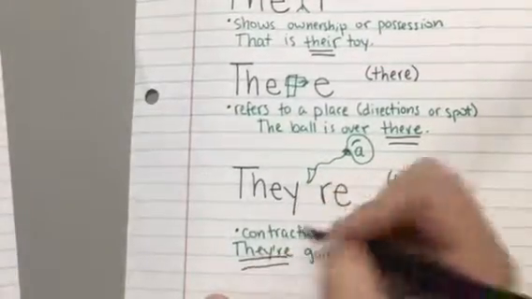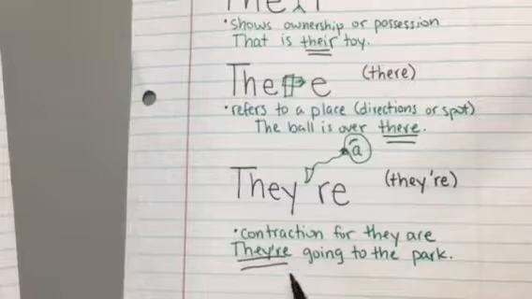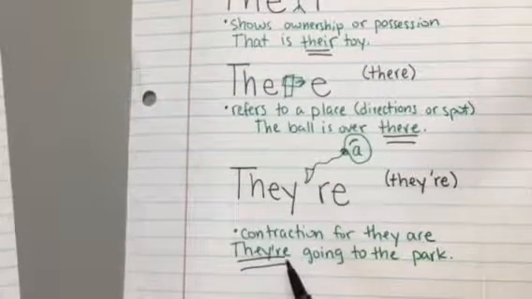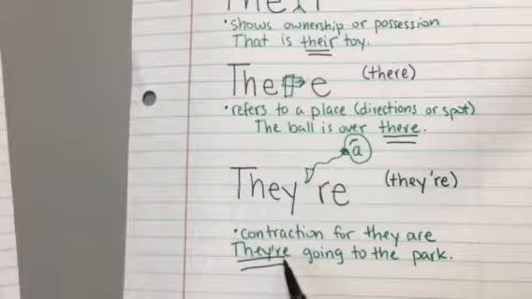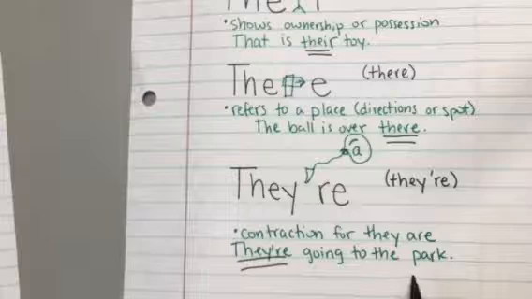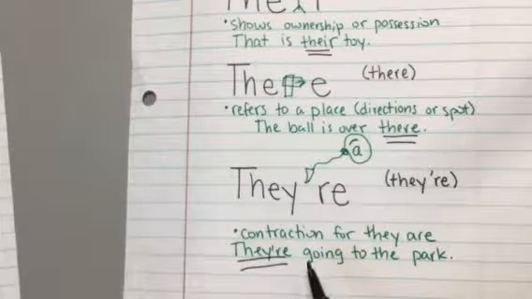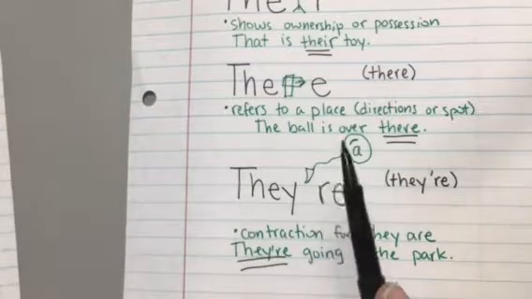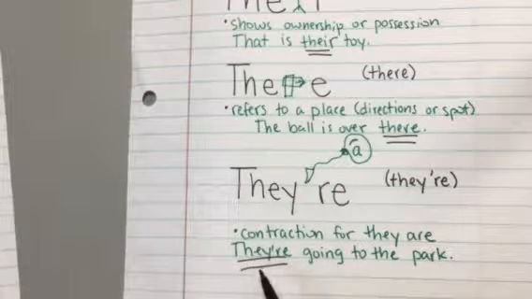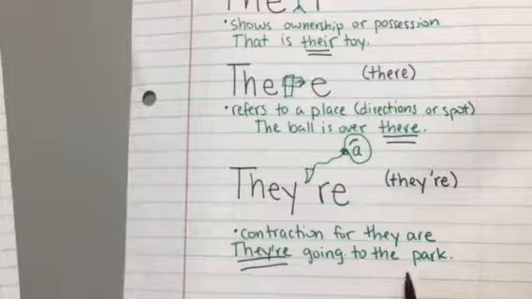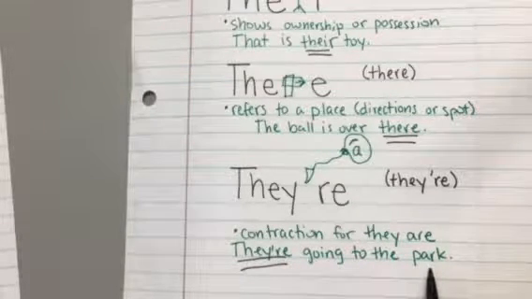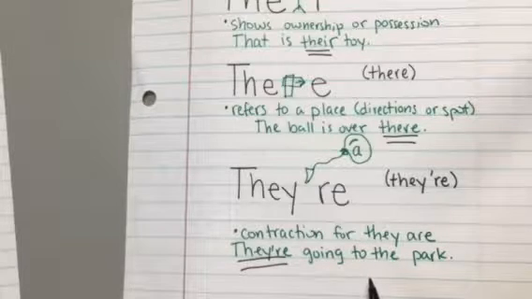Now, a great way that I love to use to try to make sure I'm using the correct form of there in this sentence is by replacing there with saying they are. And if it makes sense in the sentence, then we're good to go. If it does not make sense, I need to choose one of these other two forms of there in that spelling. So here, if I plug in they are in this sentence, let's see if it makes sense. They are going to the park. Yes, that makes perfect sense.